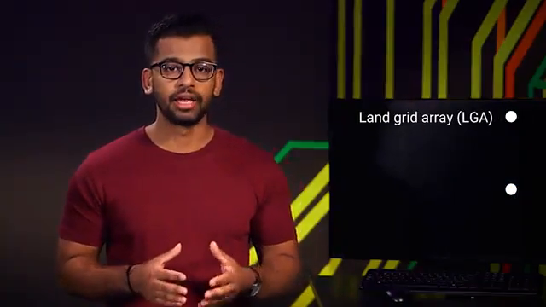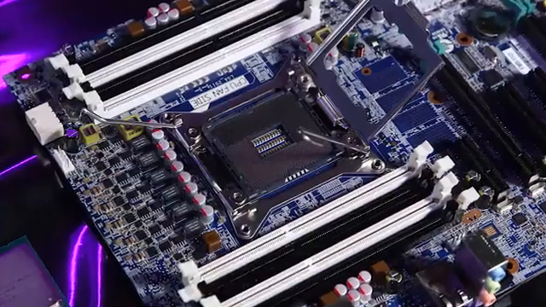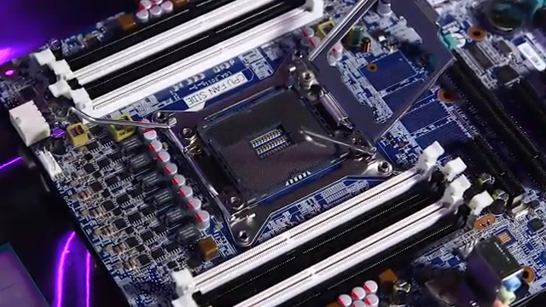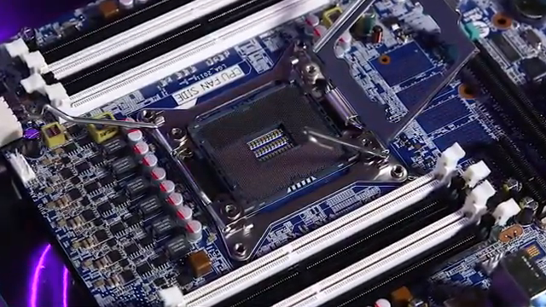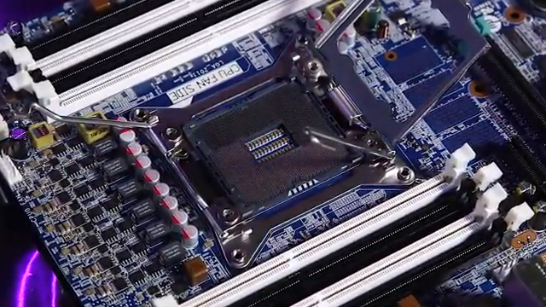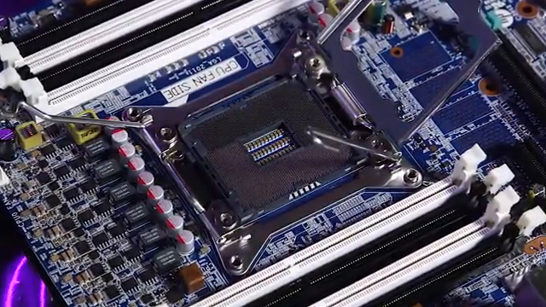There are currently two major types of CPU sockets: land grid array, also known as LGA, and pin grid array, also known as PGA. In an LGA socket like this one, there are pins that stick out of the motherboard. The socket size may vary, so always make sure your CPU and socket are compatible beforehand.